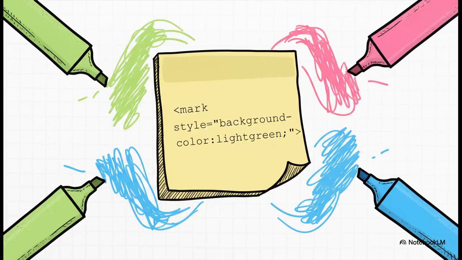But wait, here's a little pro tip for you, and this is a good one. You are not stuck with that default yellow highlight. No, by adding a little something called a style attribute right inside that opening mark tag, you can change the color to literally anything you want. We're showing light green here, but seriously, the sky's the limit.